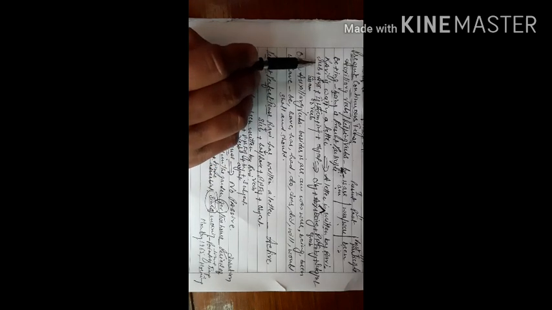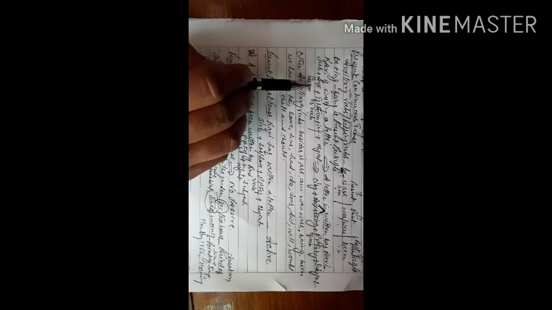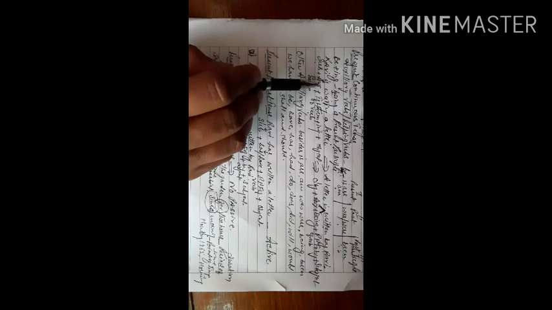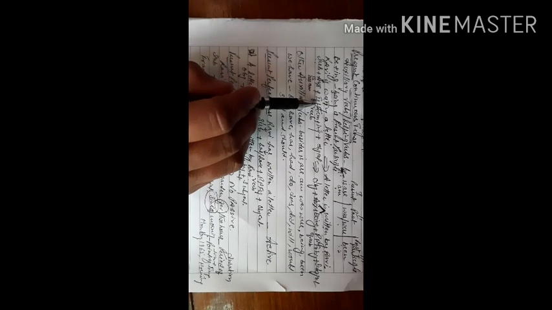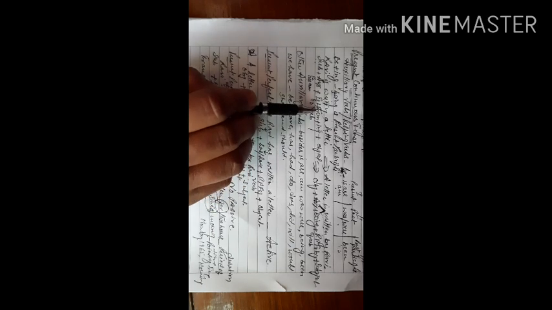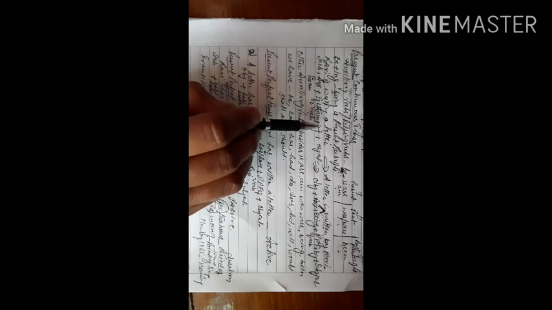If our subject is I, we'll use am. If plural subject, are. If it is he, she, it, then is. Then auxiliary is followed by the first form of verb, and first form of verb is attached with ing. This ing will show us the continuity of the action.